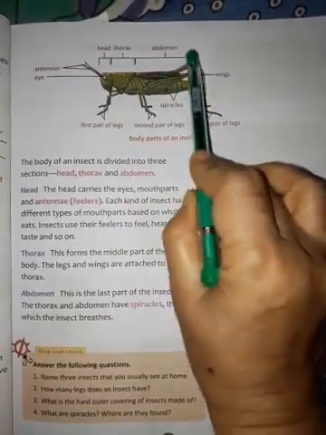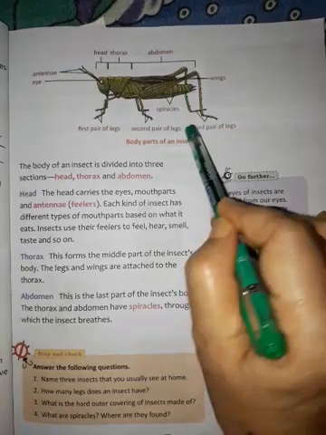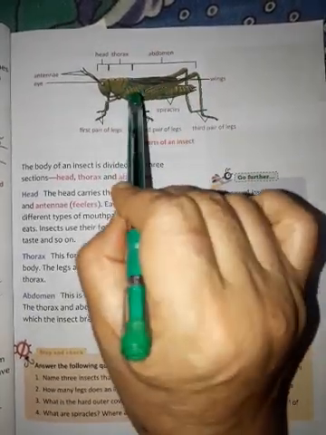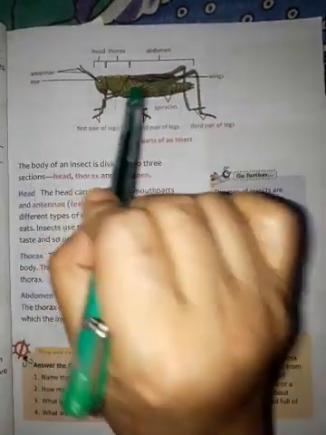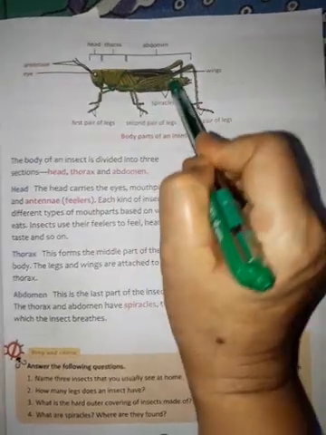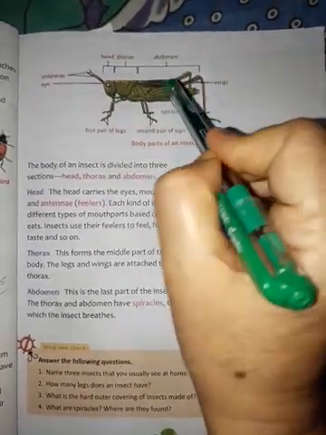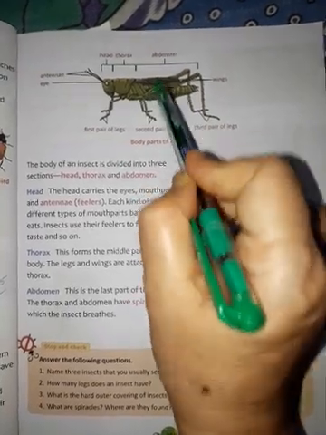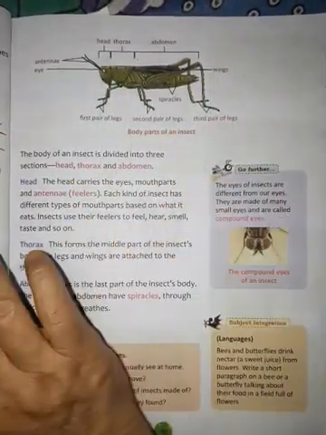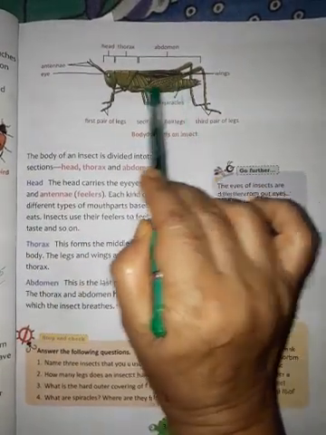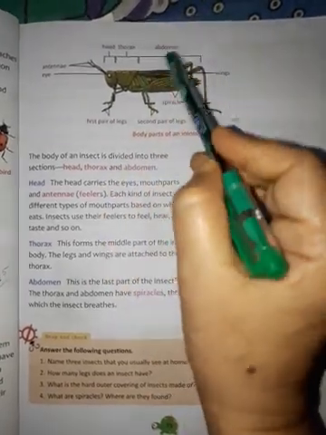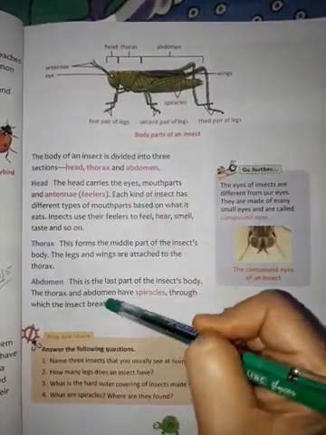The last pair of the legs are also attached to it, and the main thing is that this part of the body is full of spiracles, small holes on the underside of the body, which are called the spiracles. Through those holes the insects breathe. They don't have lungs separately as we have the nose and lungs. They have the holes on the underside of their abdomen through which they breathe. So these form the three main parts of the body.